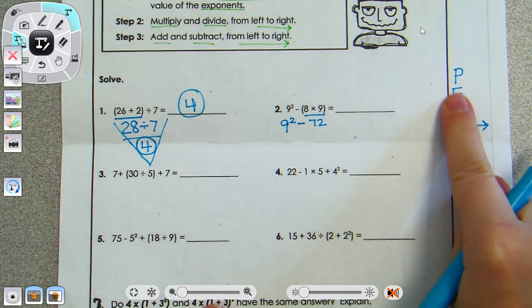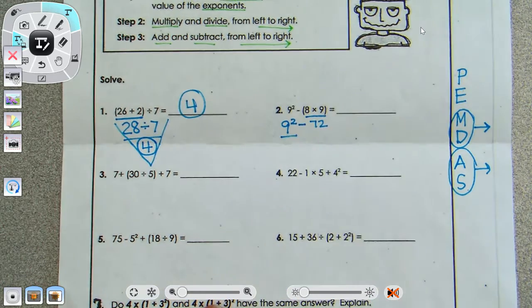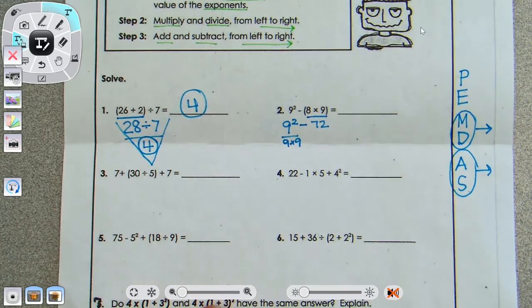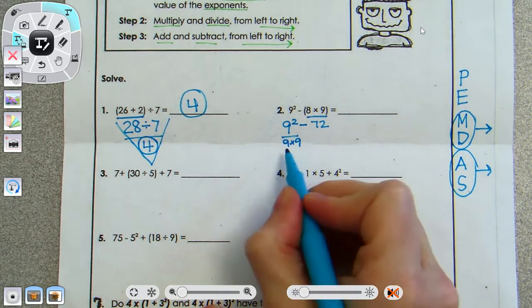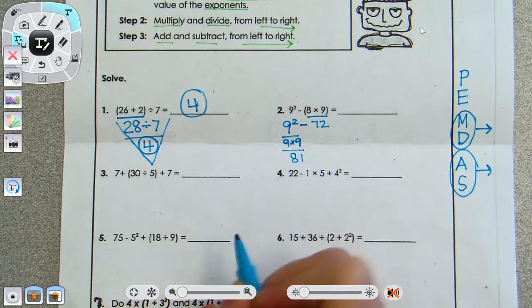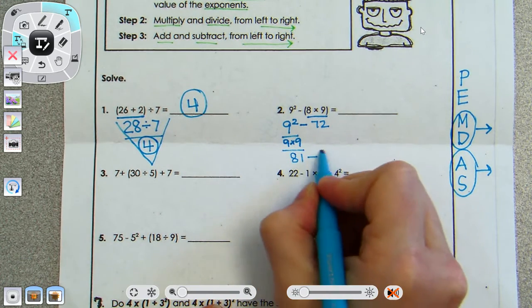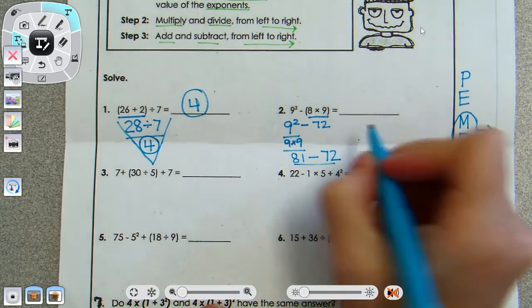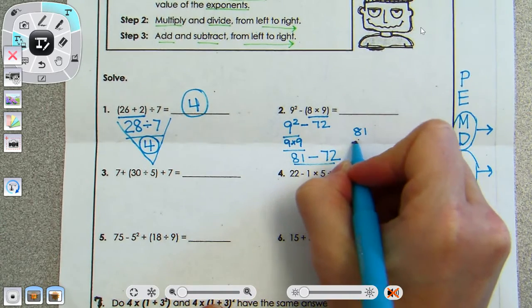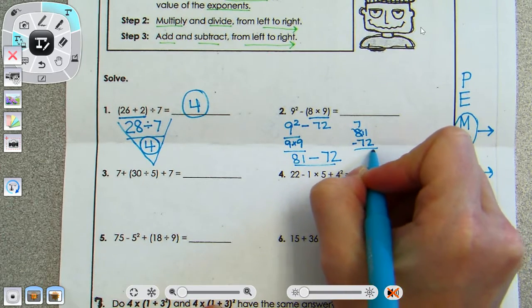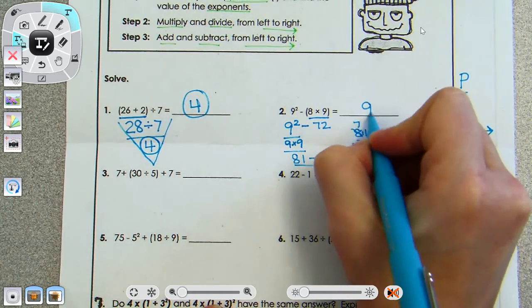Okay, parentheses are done. Next we have exponents. So we have 9 squared. Don't forget, this means 9 times 9. Don't forget, you can always write that and show the expanded form if you want. 9 times 9 is 81. I need to bring down my subtraction and my 72. I'm on to my last step, 81 minus 72. I can't do that mental math necessarily, so I might jot it off to the side. 81 minus 72. I've got some regrouping, and I got an answer of 9.